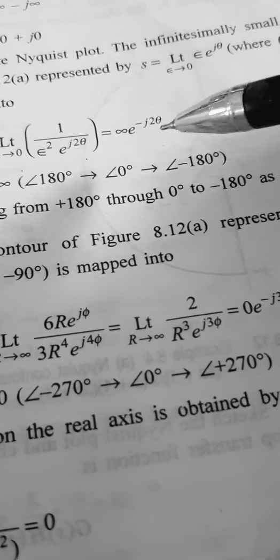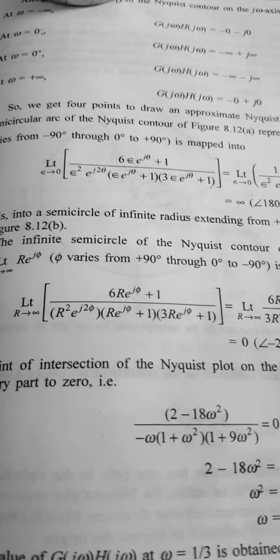So you are getting infinity e to the power of minus j 2 theta.